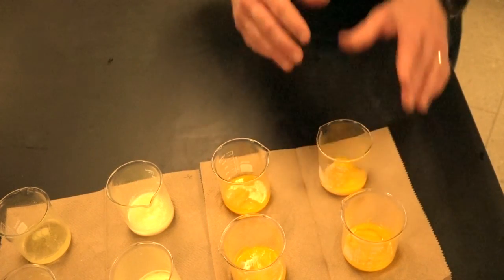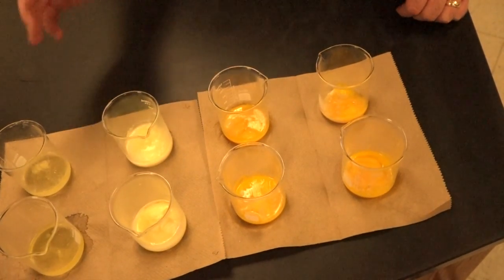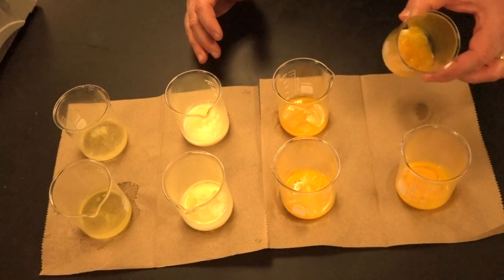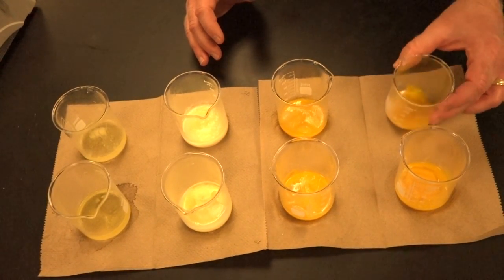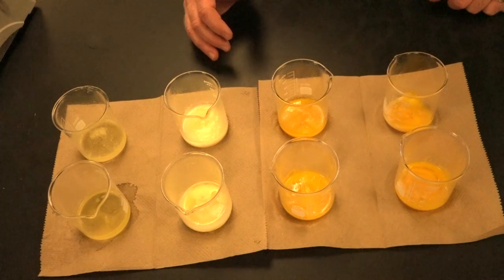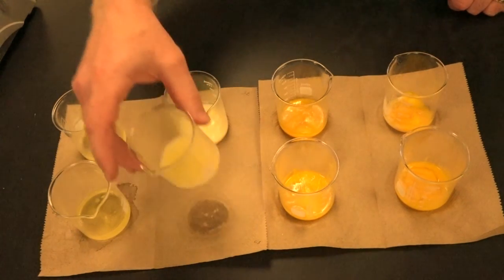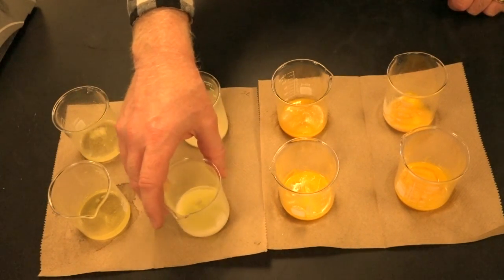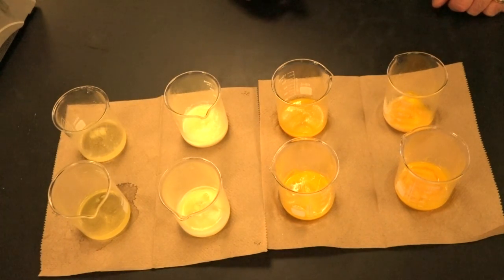But again, what I really want you to notice is that we didn't see good denaturation happening in the yolks until we got up here, but we saw good denaturation happening down here with the whites. Because as I talk about the science behind the results in just a minute, we're going to look at the fact that these proteins denature at different temperatures.